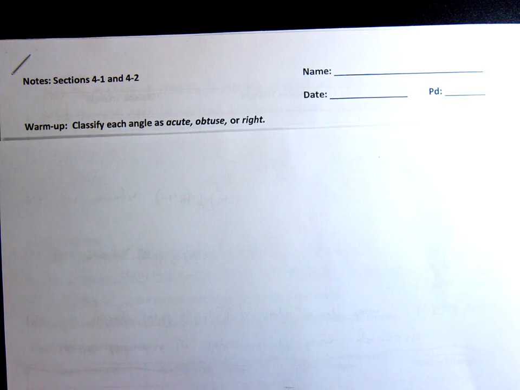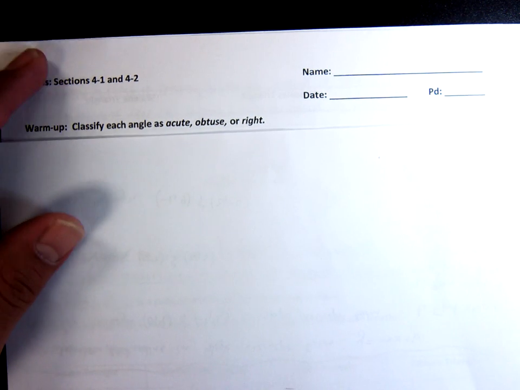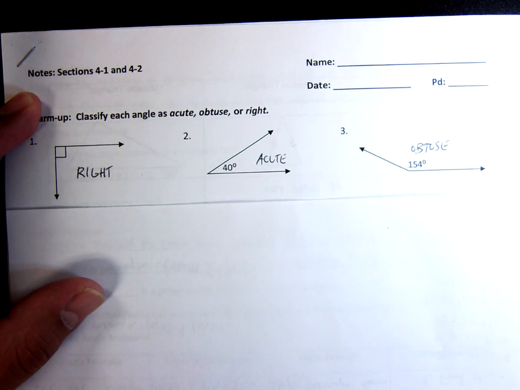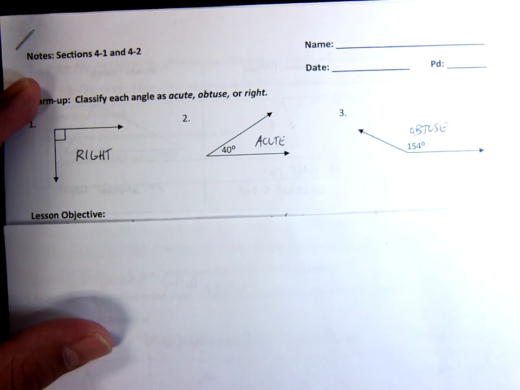So again, my usual request to you guys, try to do as much of this on your own. For example, these first ones you should have been able to do. Right angle, acute angle, obtuse angle. Hopefully that was not new, should not have been.